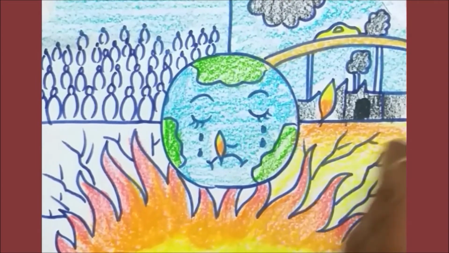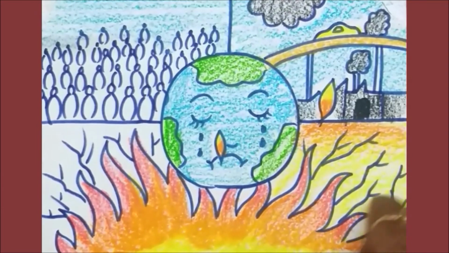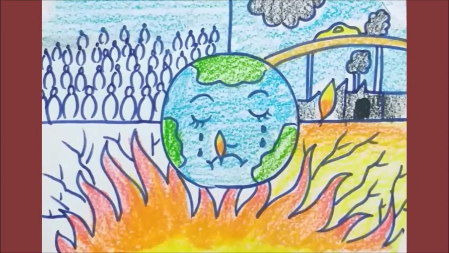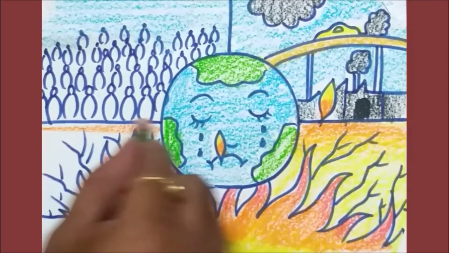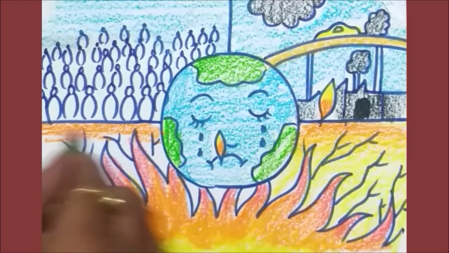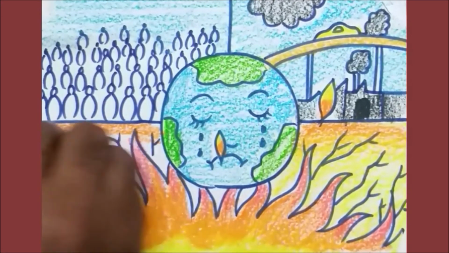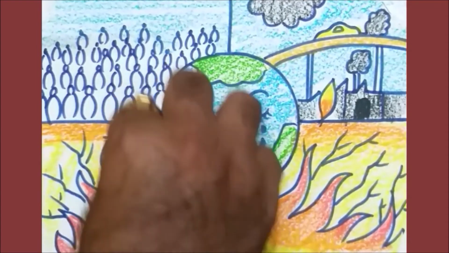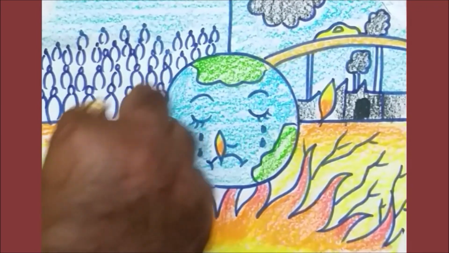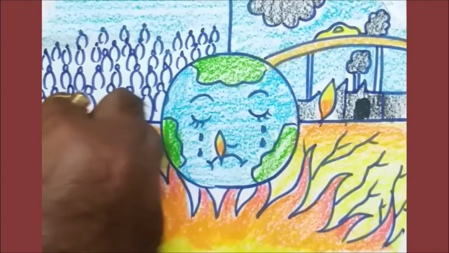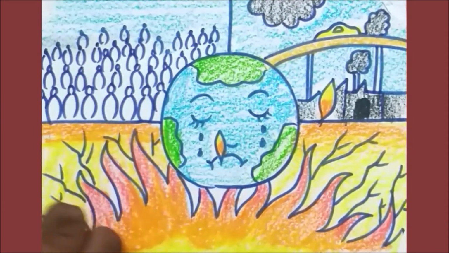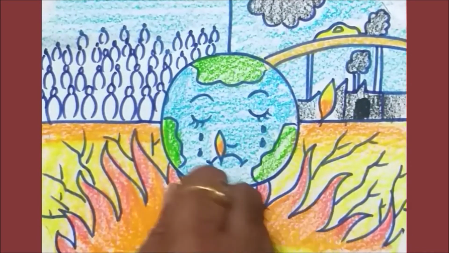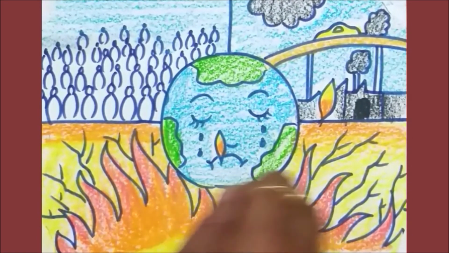So I am showing the cut trees, which have no good coolness. So I am making this in red, orange and yellow. So the whole world is passing through warmness, even downside.